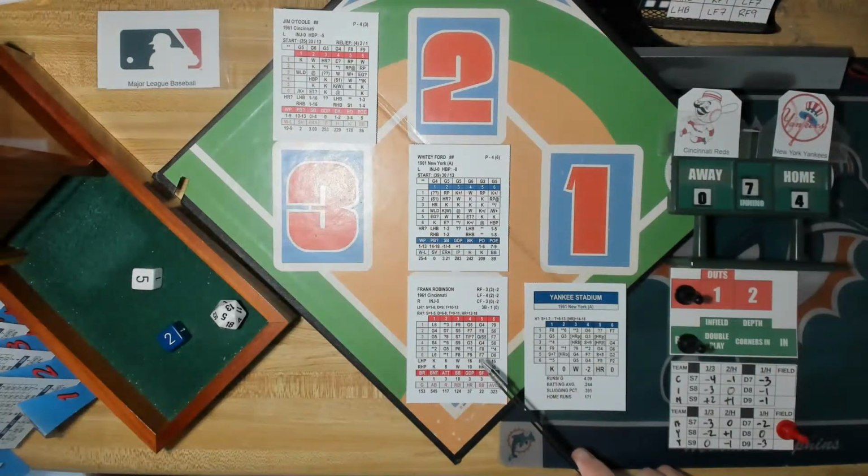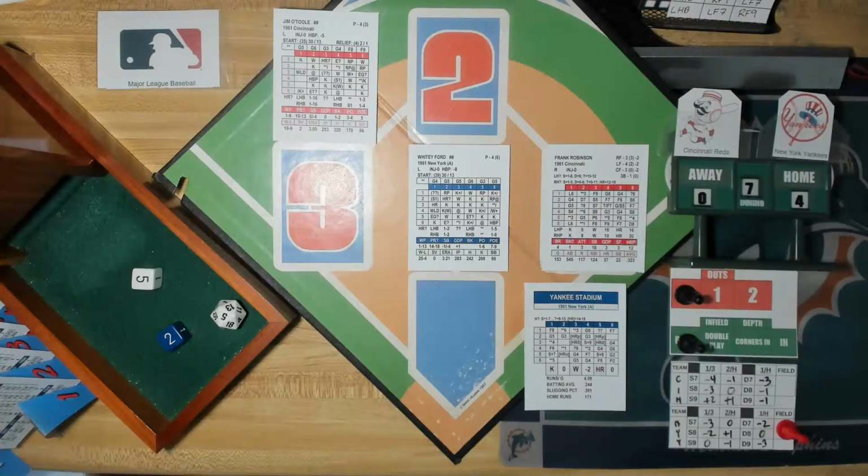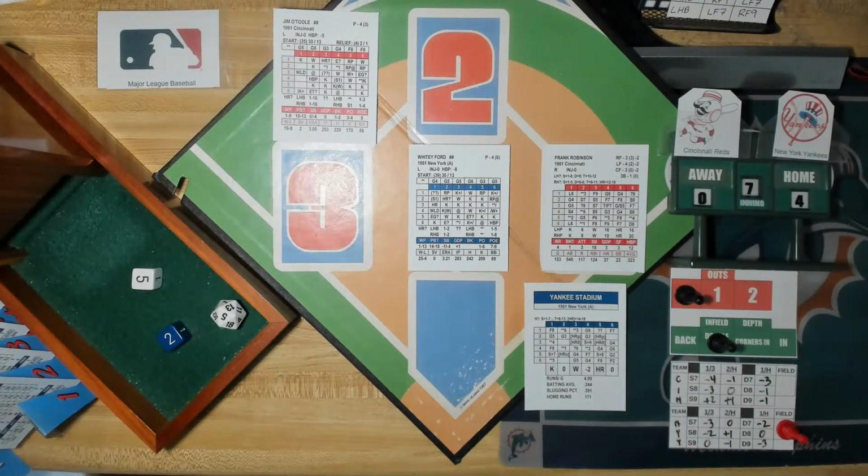Against the lefty, Robinson has a 16, minus 2 is a 14. That is a 5. And Robinson will draw the base on balls, and he will go to first. So the Reds do get the leadoff runner on. And that is the first walk given up by Ford. He only had 89 of them in '61. But he drops the first walk issued by Ford. So Robinson will go to first, and the Yankees will go to double play depth.